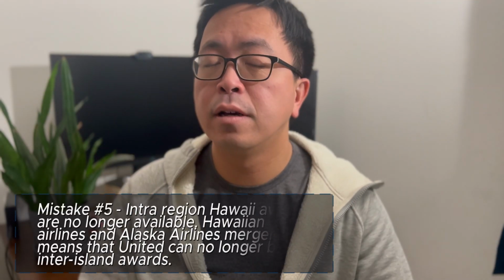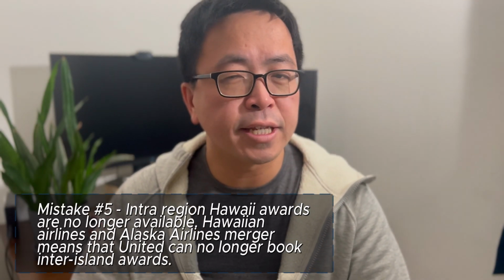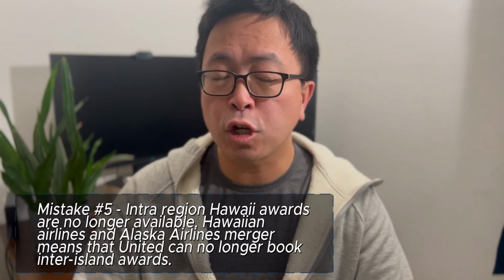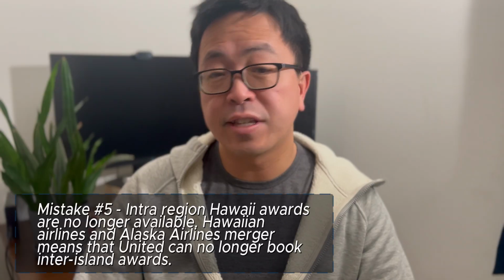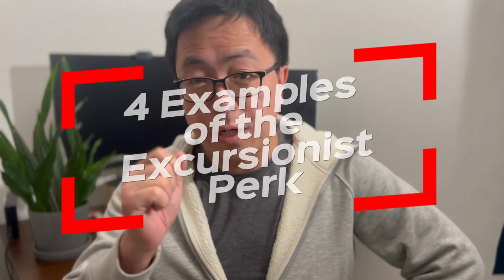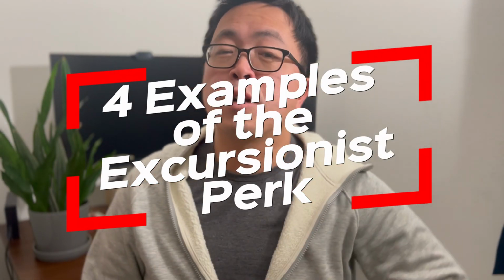Number 5, less a common mistake, but more of a call out. Inter-island Hawaiian region fares are no longer available. As of December 1st, 2024, because of the Alaska and Hawaiian Airlines merger, United Airlines is no longer able to book inter-island award fares. So even though there are flights within the region, you can no longer leverage that for the Excursionist Perk.